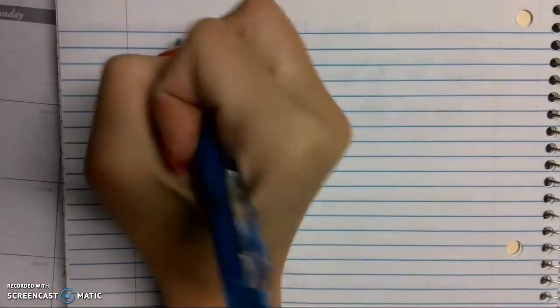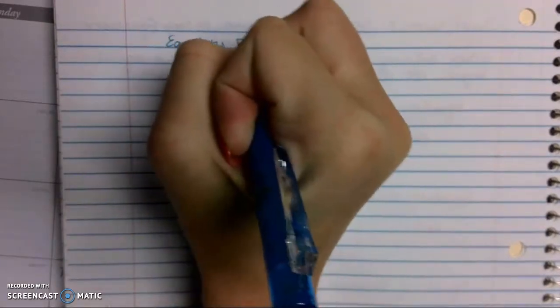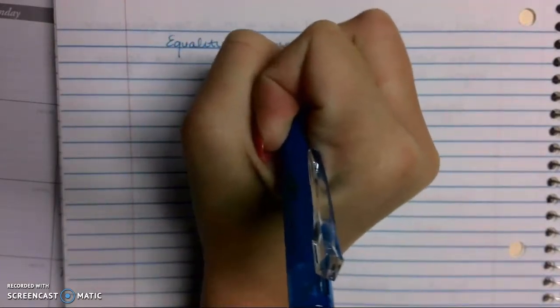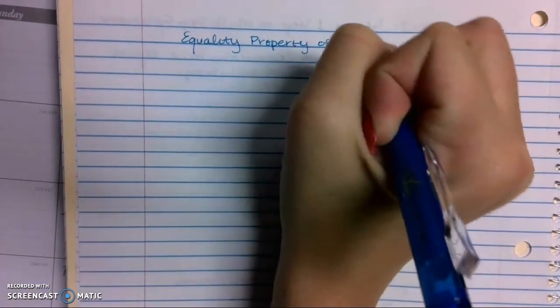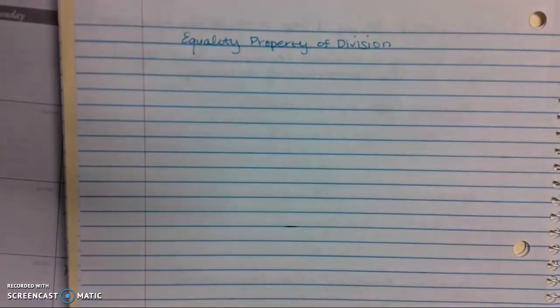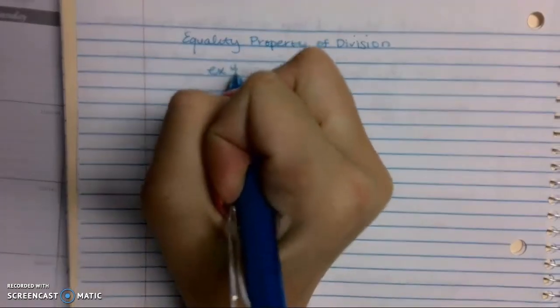Then we've got the equality property of division. You guys are pretty patient with all of my little figuring things out, so I appreciate it as we move through this flipped journey together.